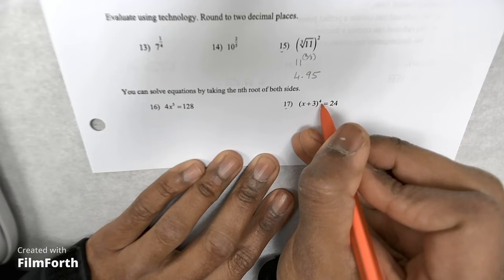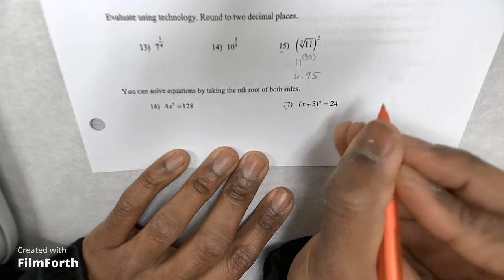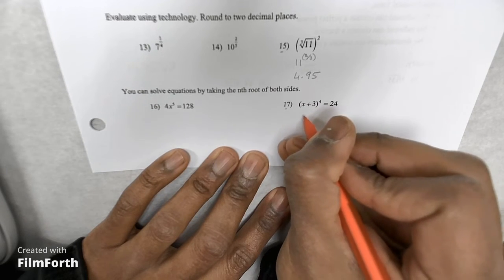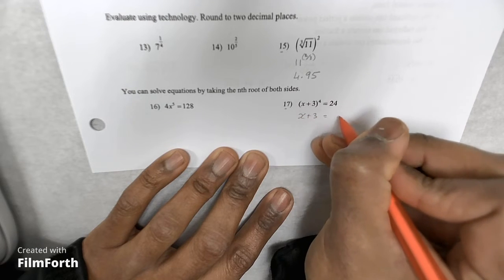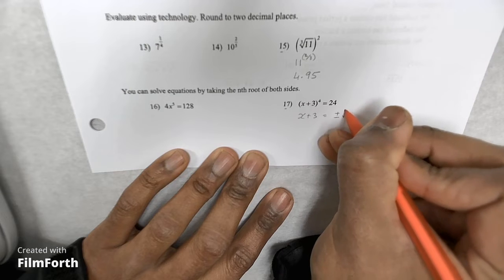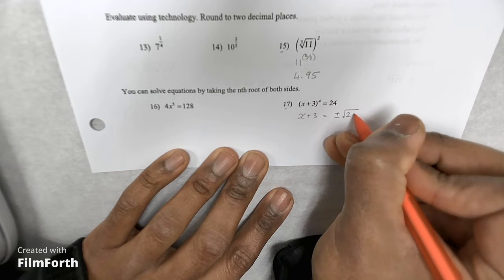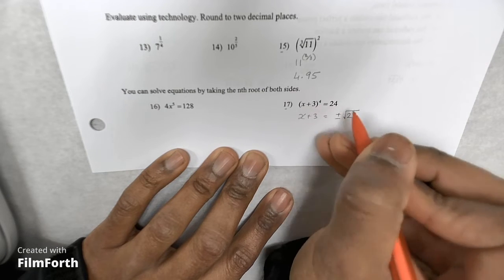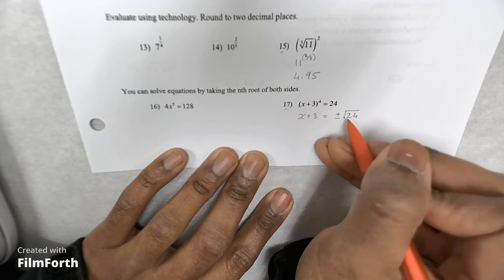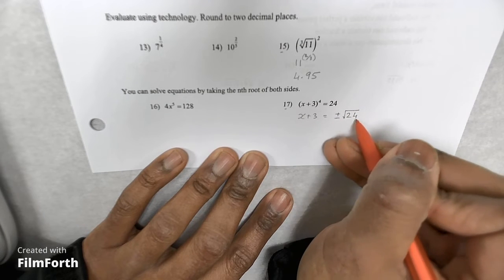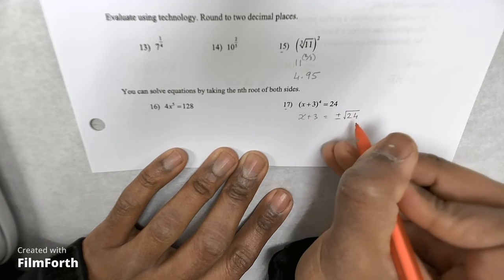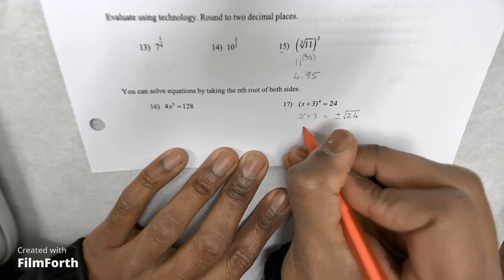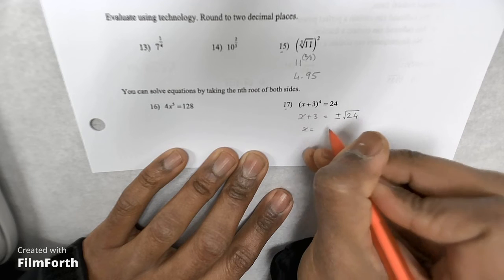So we'll have to first get rid of the 4, and I will do that by taking the fourth root of 24. Now why am I doing a plus or minus? You can basically think of it as what number multiplied by itself 4 times gives me 24. And then I will subtract a 3 on both sides.